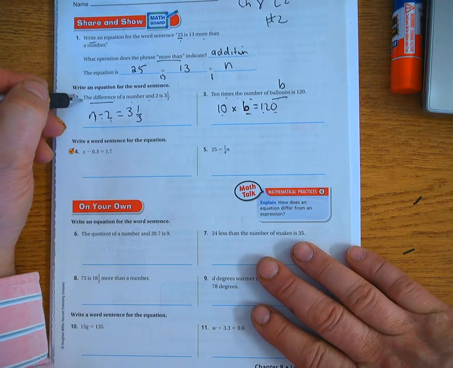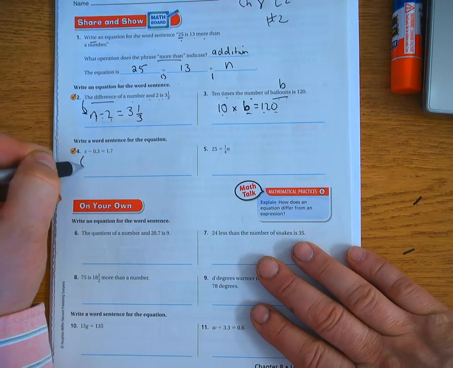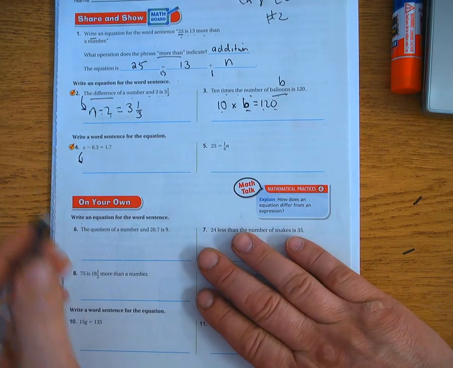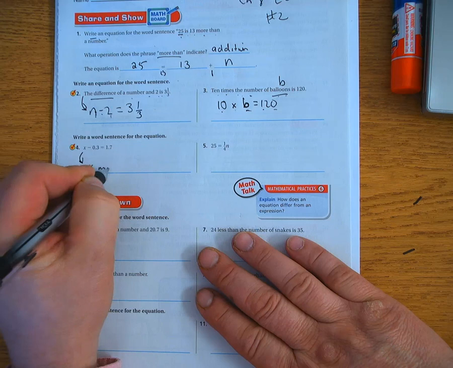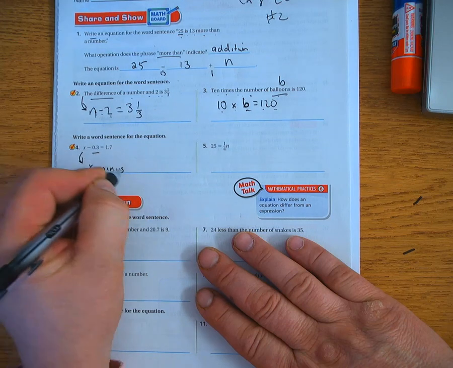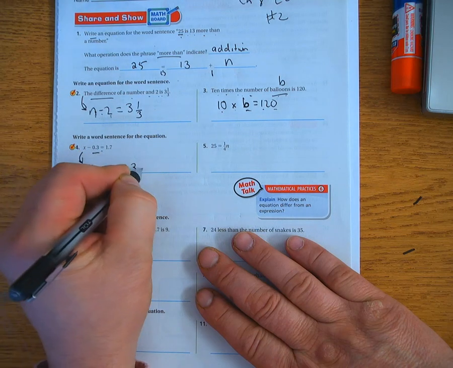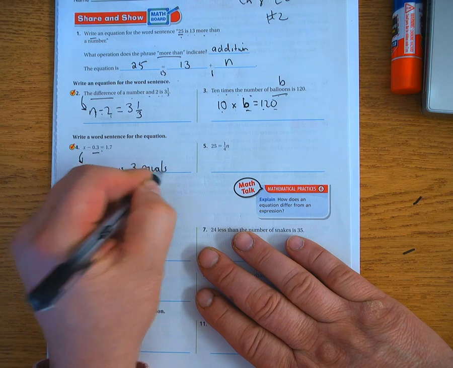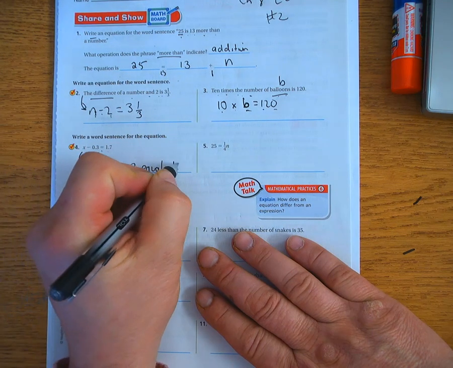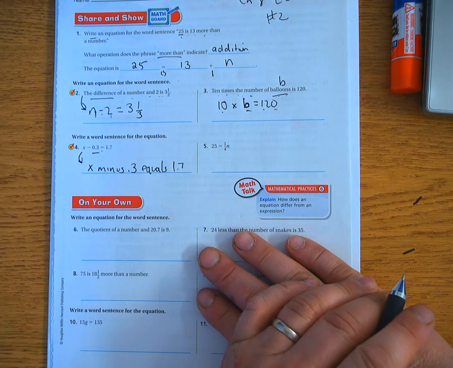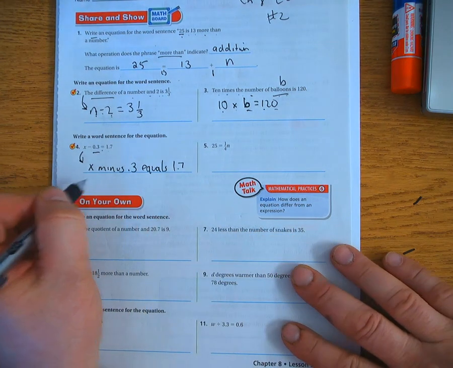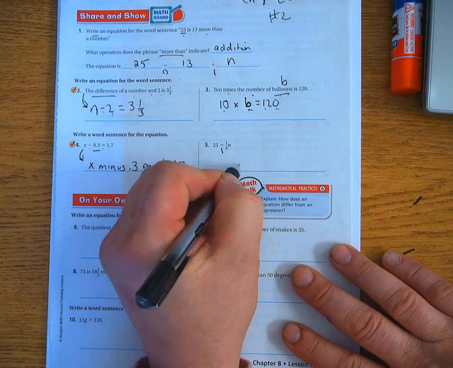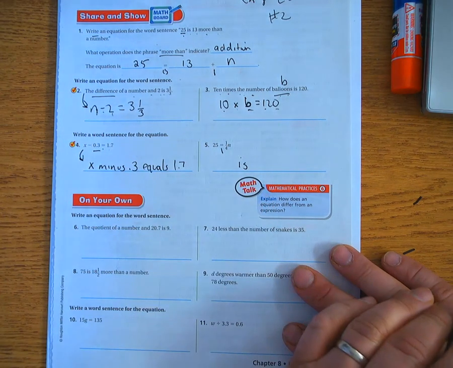Now, here we took words and made them numbers. Here we're taking numbers and making words. So you could just say x minus 0.3 equals 1.7. You could use the difference of x and 3. Notice the equals here is going to be is.